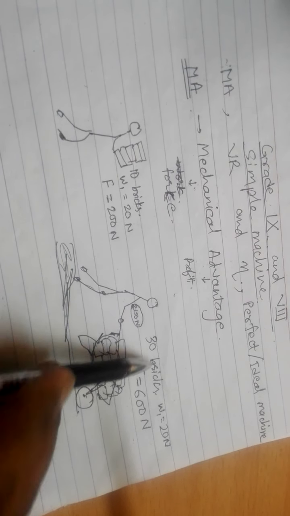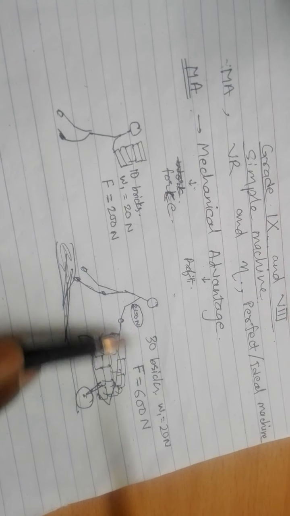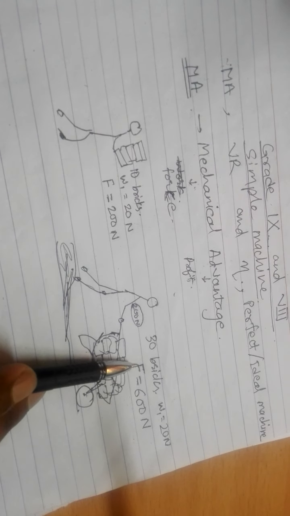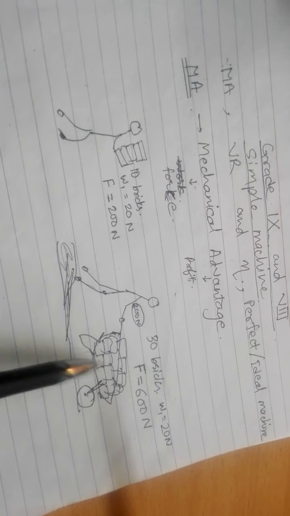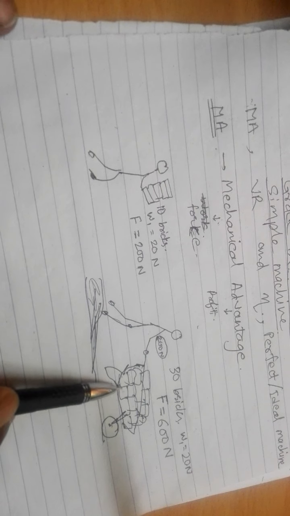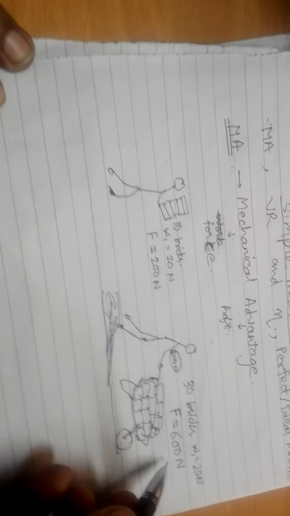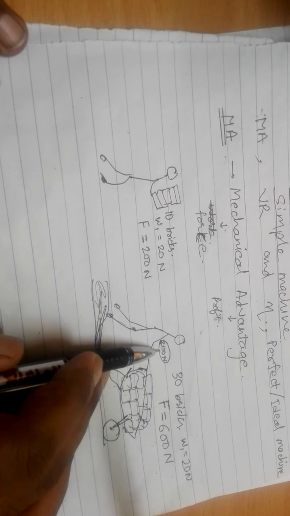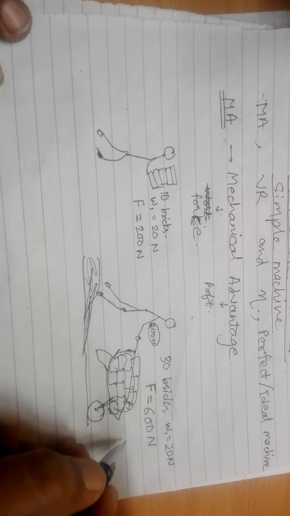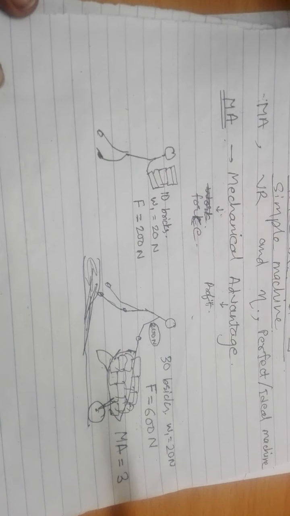This is the profit in terms of force by using a machine. This is mechanical advantage, the advantage or profit gained in terms of force by using the machine. Here your force 200 newton has been multiplied to 600 newton. By how many times is your force multiplied? 3 times. So its mechanical advantage would be 3.